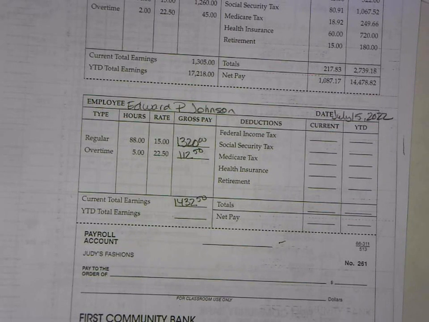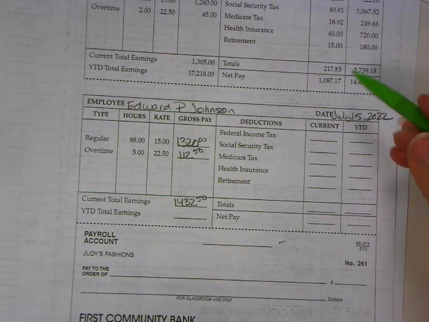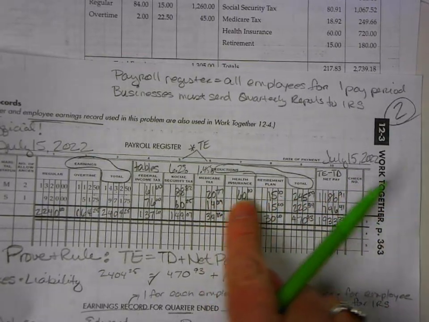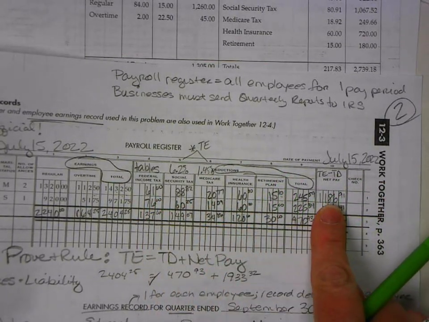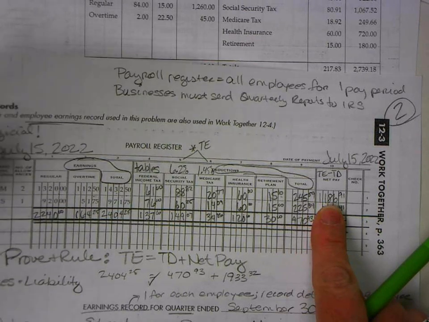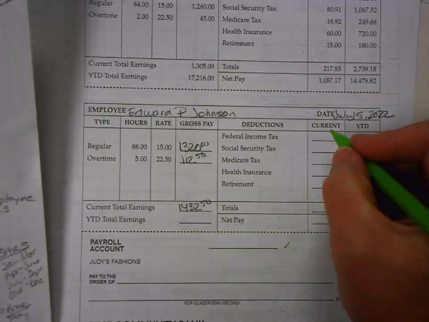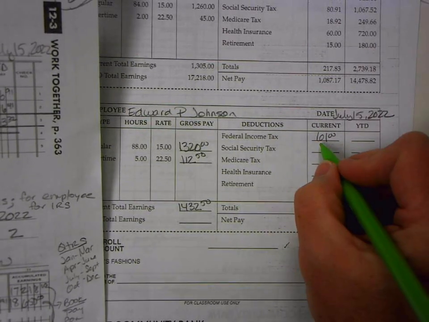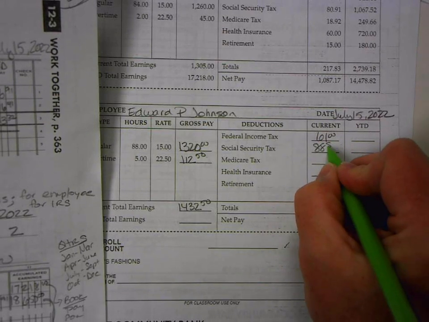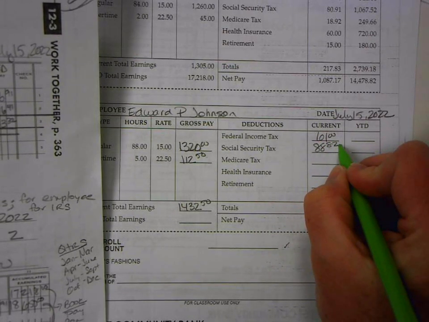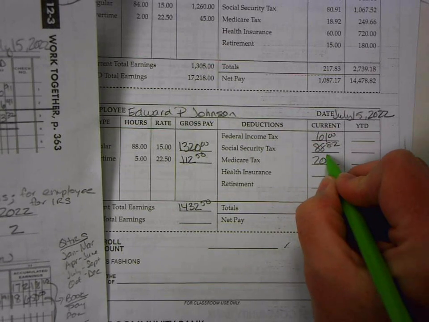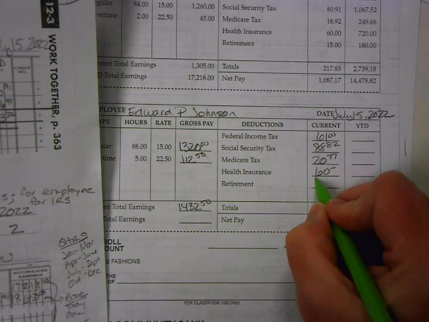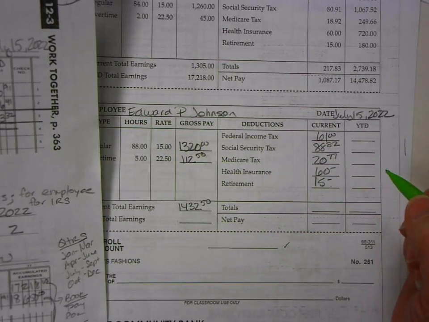Okay? So same thing for the current deductions. Okay, I've got them all figured out right here. I don't have to go look them up. I don't have to do the 6.2%, the 1.45%. Again, it's already right here. So 61 for federal income tax, 88.82 for Social Security, 20.77 for Medicare, 60 for health insurance, and 15 for retirement.